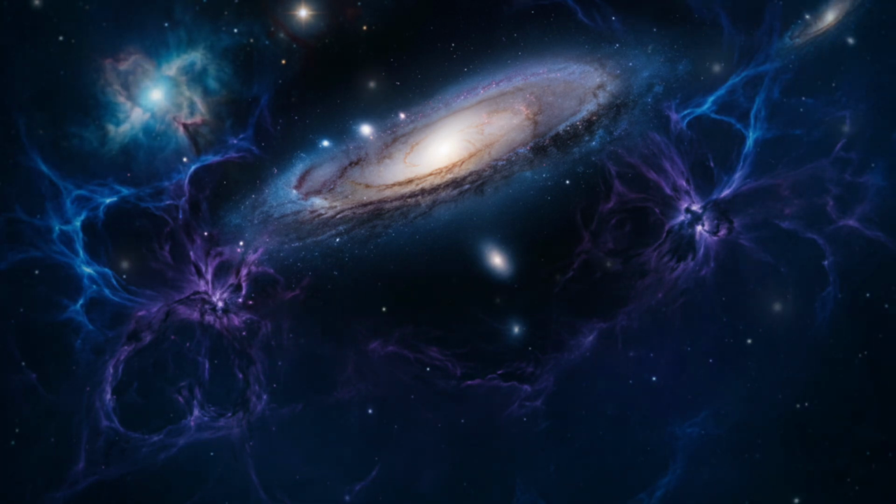Chapter 2. The invisible skeleton of the cosmos. Once astronomers accepted that something invisible must be influencing galaxies, a new question immediately emerged. If dark matter exists, where is it? Is it scattered randomly throughout space? Is it concentrated in galaxies? Or does it form structures of its own? To answer these questions, scientists began mapping the universe on its largest scales. What they discovered revealed a structure far more dramatic than anyone had imagined.